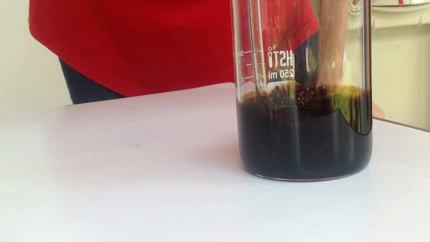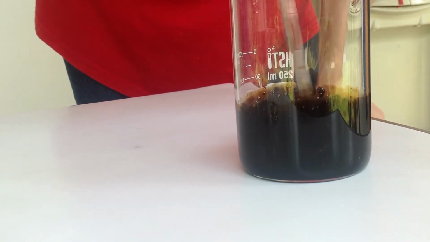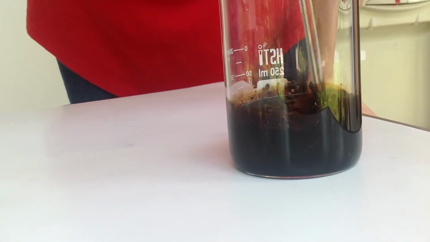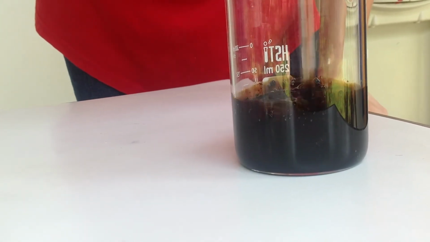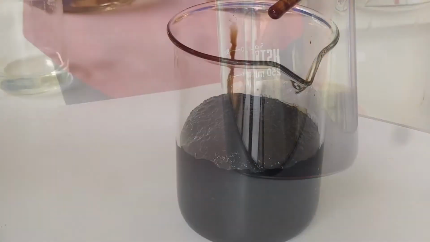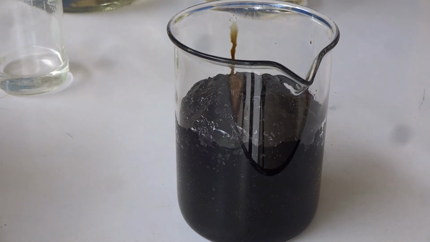Remember, in this particular case, the acid is our catalyst. It's what causes the chemical reaction to take place. But the chemical reaction is just the sugar becoming carbon and water. Alrighty, here we go.